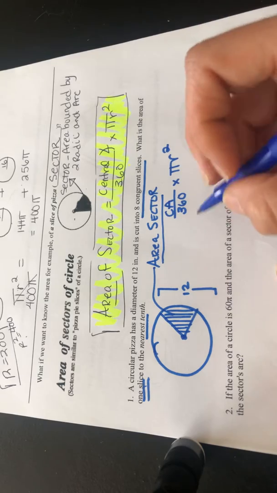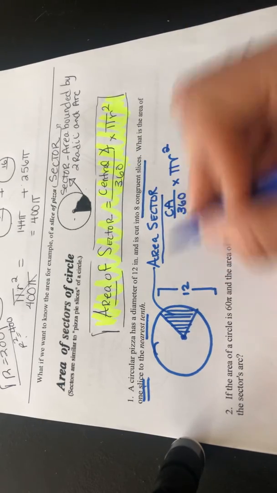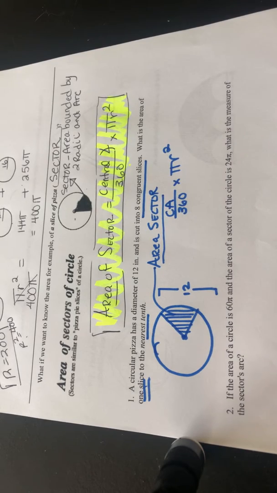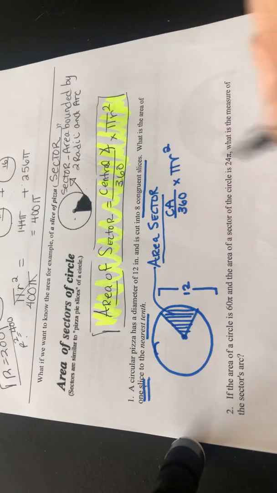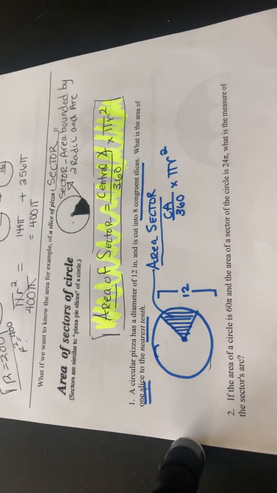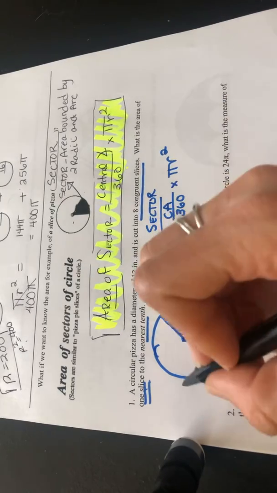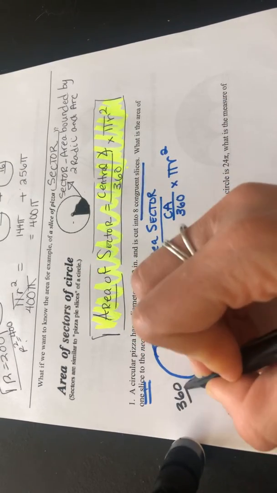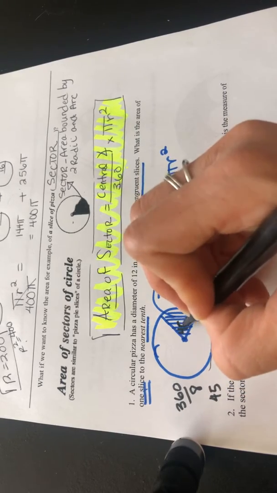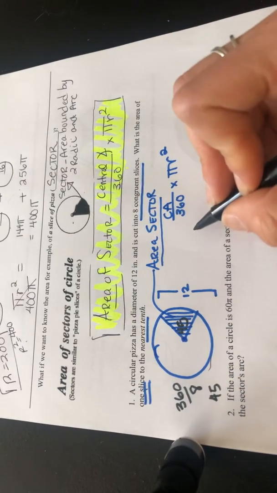All right, well, I have a little problem. I don't know my central angle. However, what we do know is I cut into 8 congruent slices. So if we all know there's 360 degrees in my circle, let's take our 360 and divide it by 8. That means each is 45. There you go. You just found your central angle.